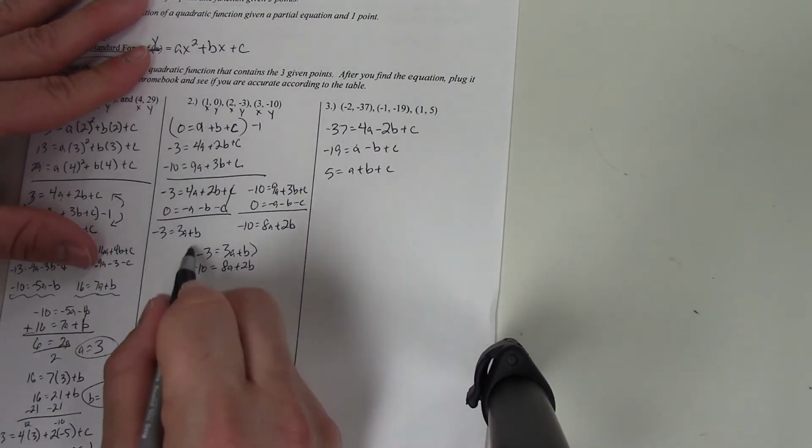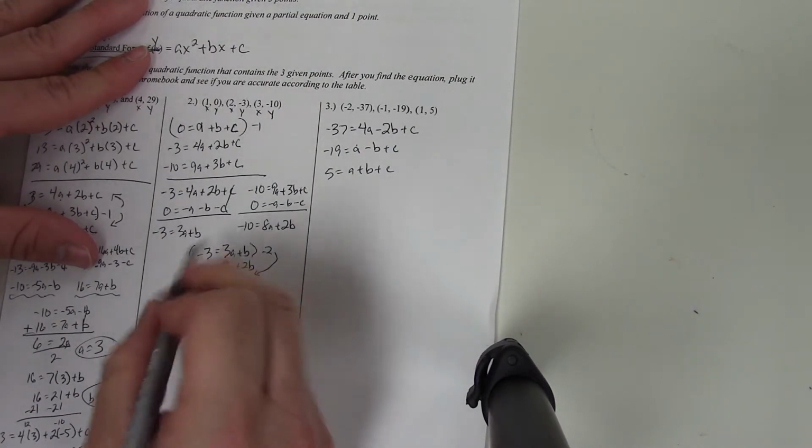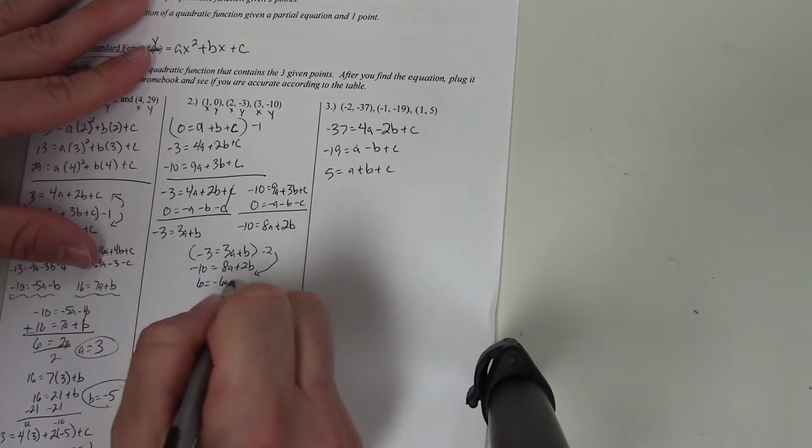Again, here you can see I got to multiply this line by a negative 2 to get my b's to cancel, and I'm going to do that here.